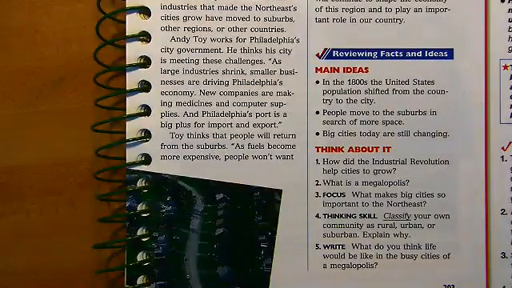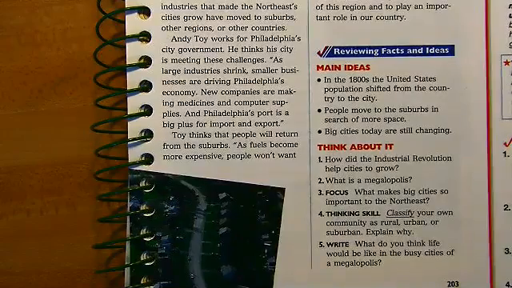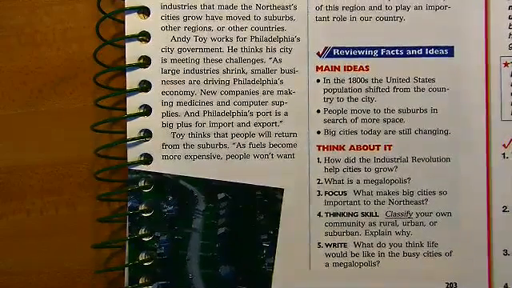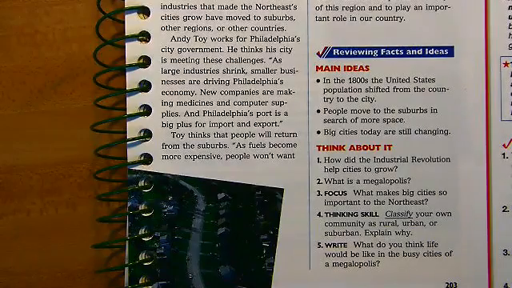Question number 4. Classify your own community as rural, urban, or suburban and explain why. Well, since I can't hear what you're saying on the video, I will tell you that I live in a suburb. I don't live in the main part of the city. I kind of live outside, but I don't live out in the rural country where there's cows walking around. Although there are some farms close to me, but I'm still considered living in a suburban area.